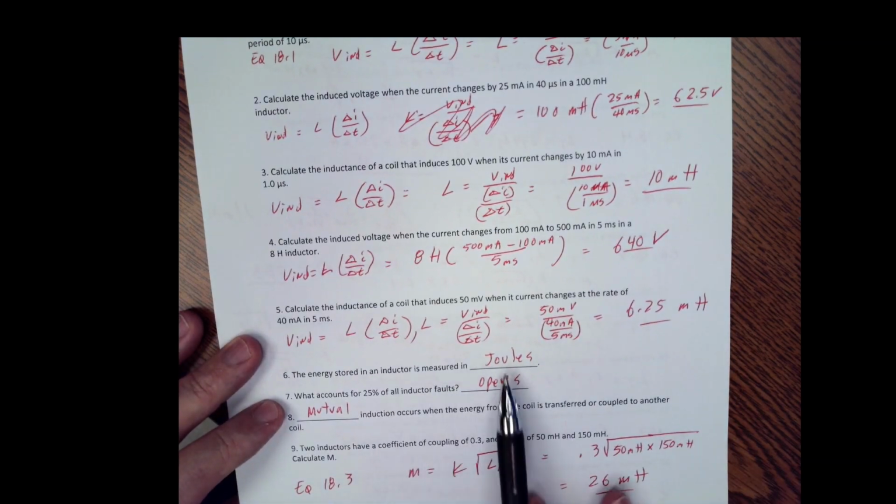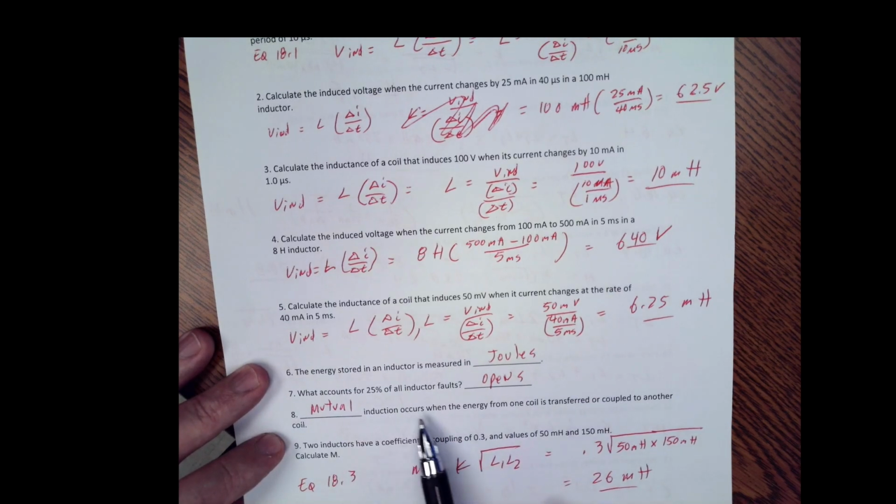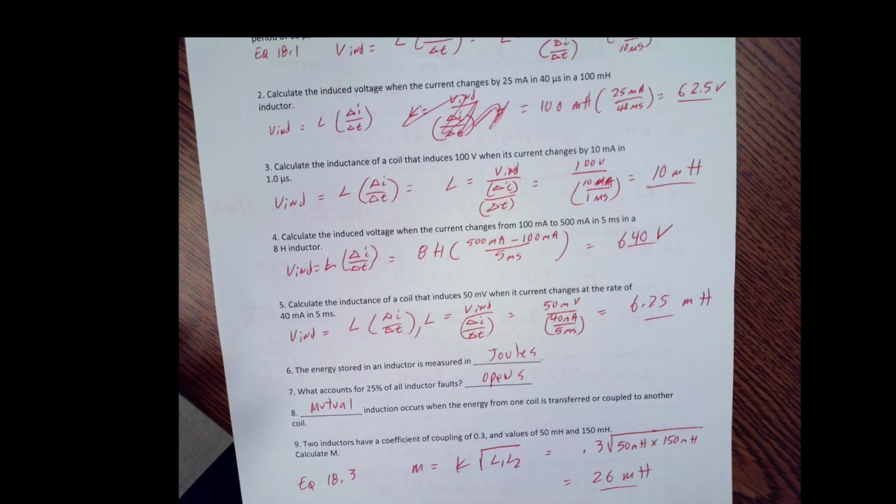Then number 6 is the energy in inductors measured in joules. 25% of all inductor faults are from opens, and then mutual induction occurs when the energy from one coil is transferred to the other, or coupled to another.